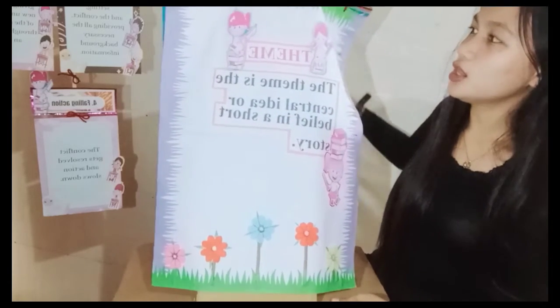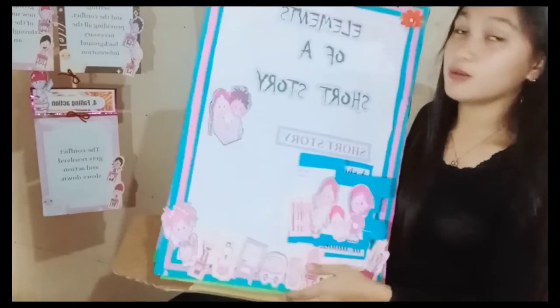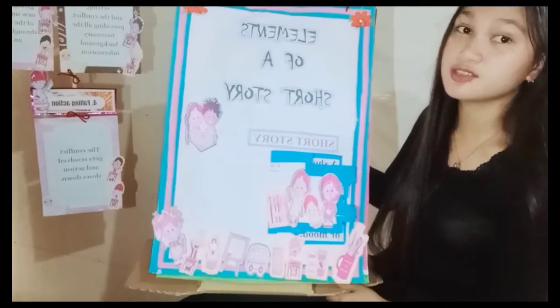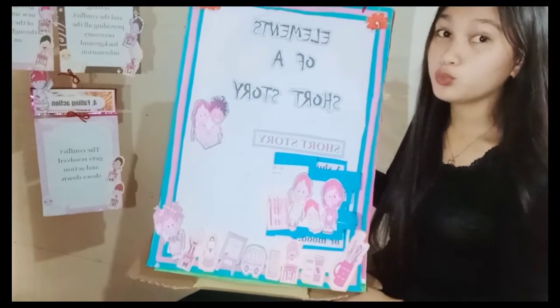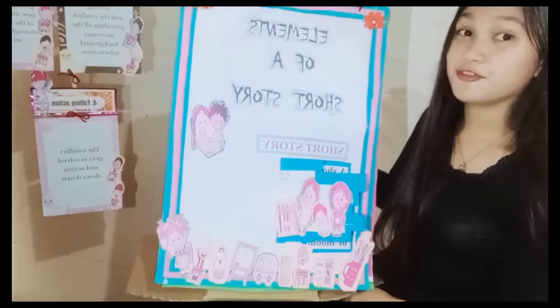So that's all I have on the elements of a short story using this instructional material, what we call a flip chart.